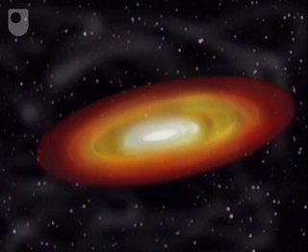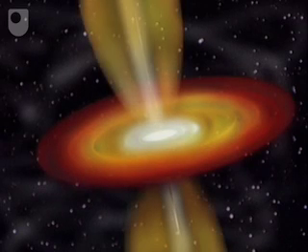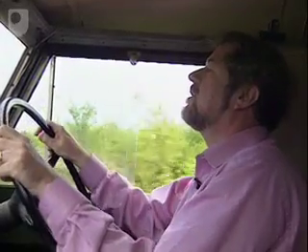The last component of this picture is outflow of extremely energetic particles. Now this is all very well. At least it explains what we might be seeing. But it leaves completely unexplained exactly how these outflows are generated.